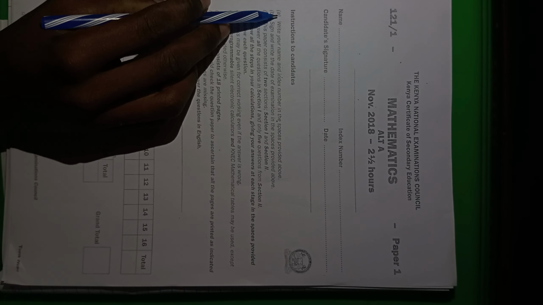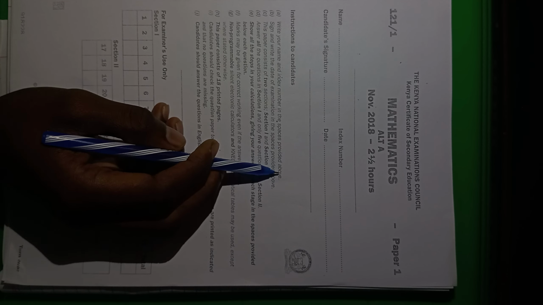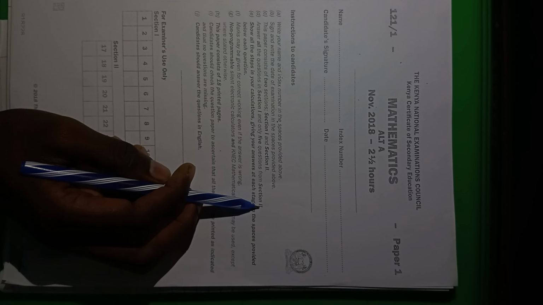A, write your name and index number in the spaces provided above. B, sign and write the date of examination in the spaces provided above. C, this paper consists of 2 sections, Section 1 and Section 2. D, answer all the questions in Section 1 and only 5 questions from Section 2.